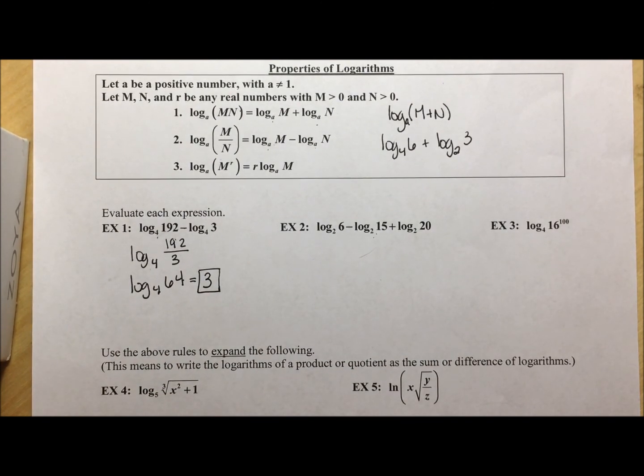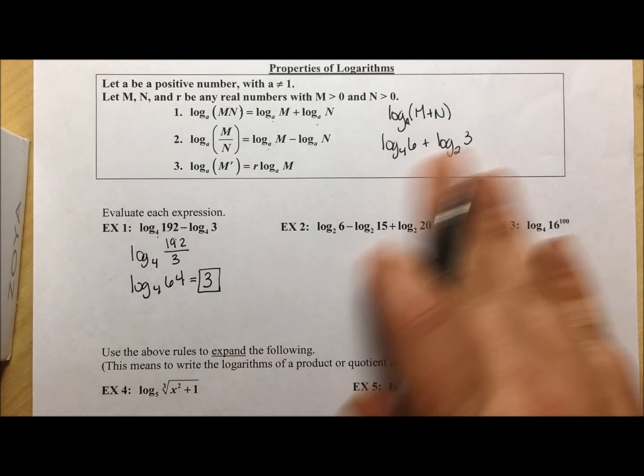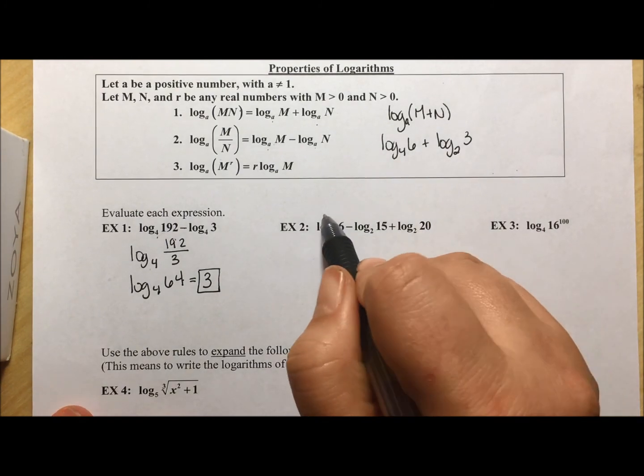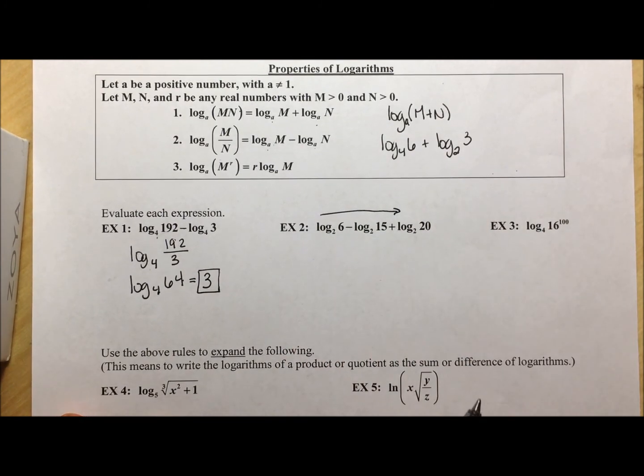Our second one looks a little bit more complicated because it's got both addition and subtraction, but I'm going to show you two ways that you can do this. One is just working left to right and combining two logs together as you get to them, and the second is a shortcut that allows you to combine all the logs at the same time, and that's the one I'm going to use throughout the rest of the notes. The first way is to work from left to right, combining two logs at a time.